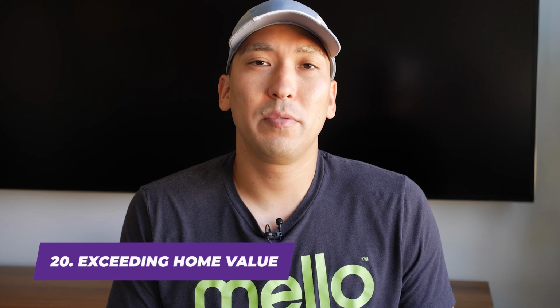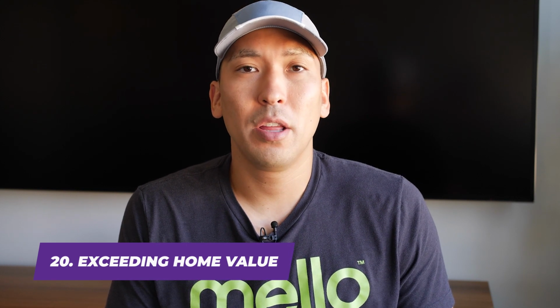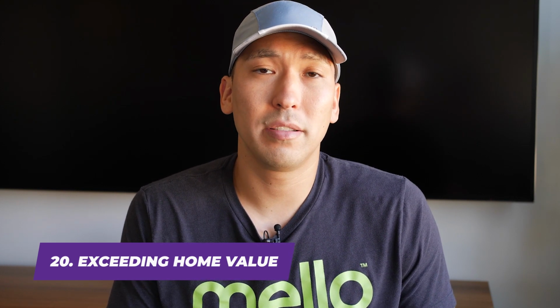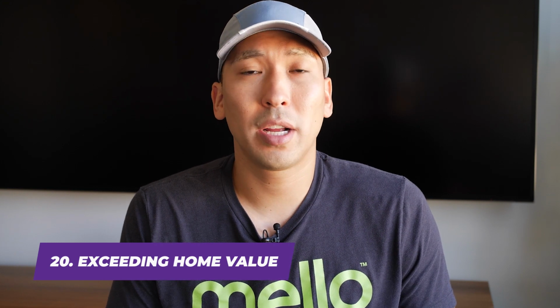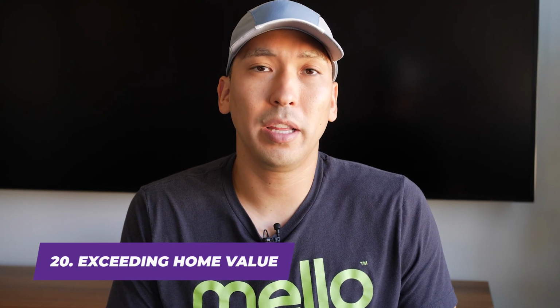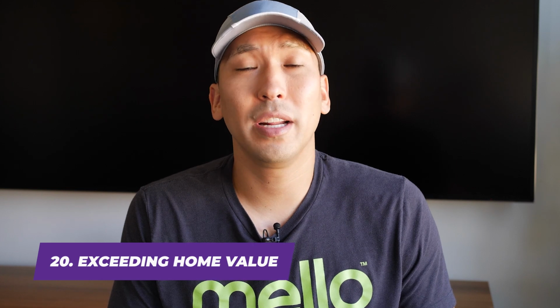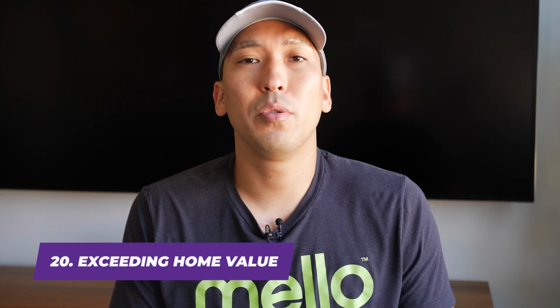Exceeding home value. This is a great thing. This happens when your appraisal comes back higher than what your contracted sales price is. So for example, you're in contract for $100,000 to purchase a property and your appraisal comes back at $110,000. That means you are walking into some instant equity in your property.